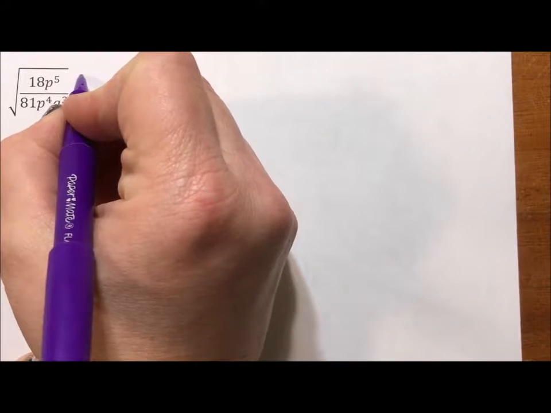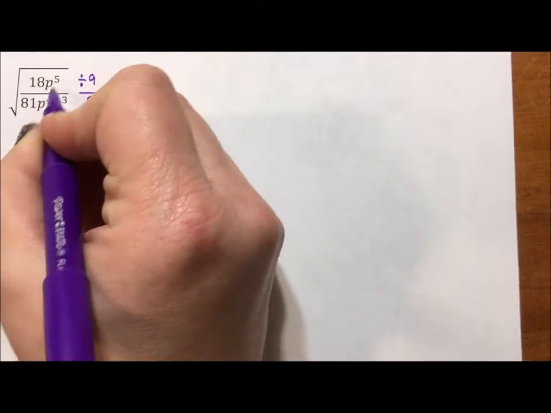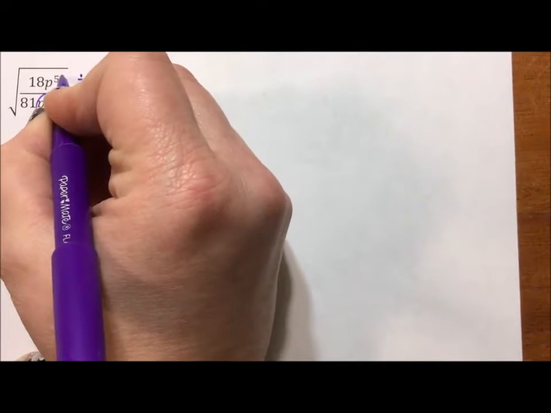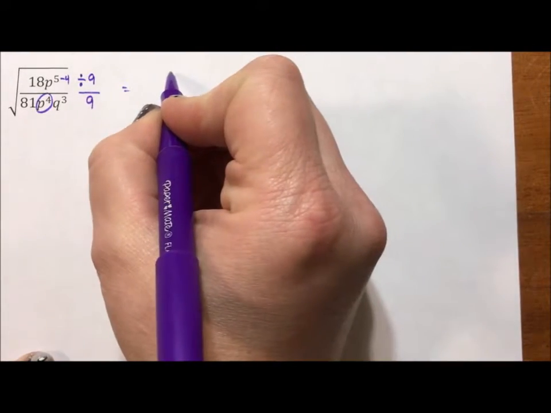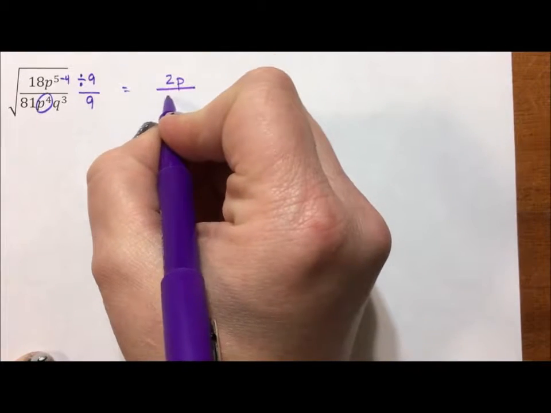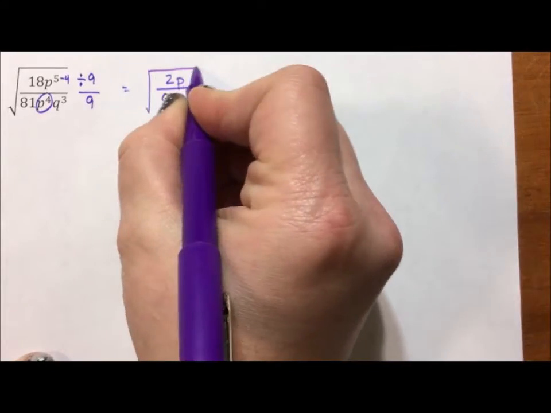I'm going to reduce a 9 from the top and bottom. I'm also going to subtract the p to the 4th. So I'm going to take this and reduce it with this. So what I'm going to end up getting is 2p over 9q cubed, and all of this is under a square root.